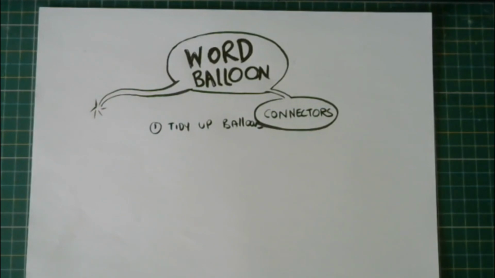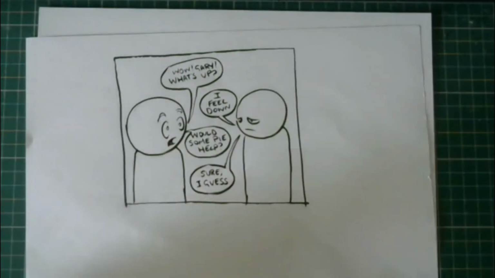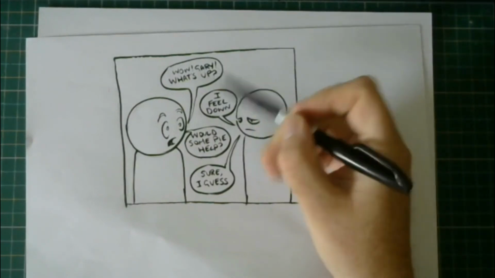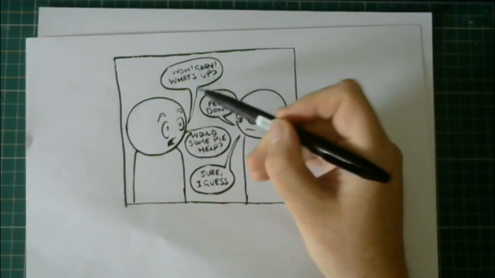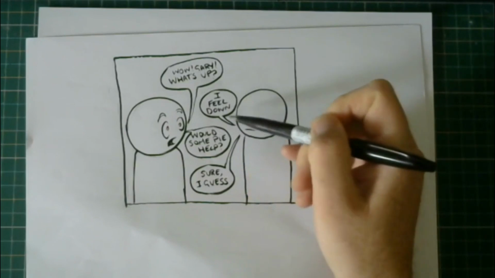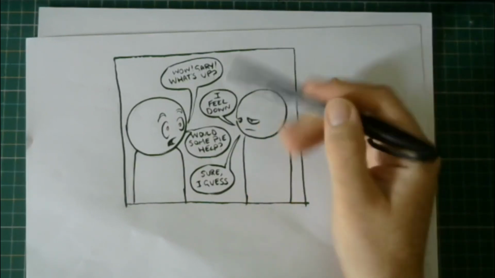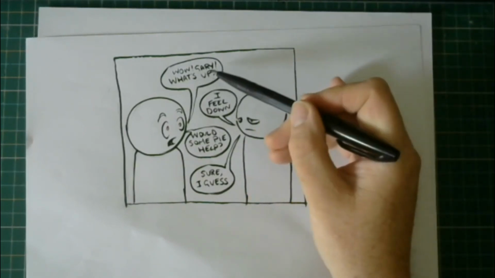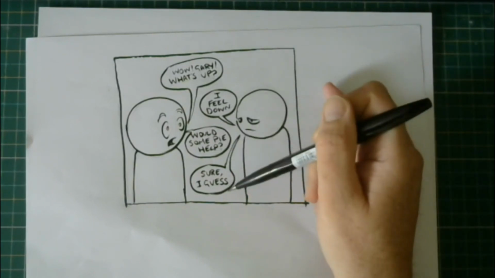First up is tidy up balloons. Let me show you a quick example. This is the problem we've got: lots of speech balloons all coming from the same place, and you can read the text. Hey Gary, what's up? I feel down. Would somebody help? Sure, I guess.